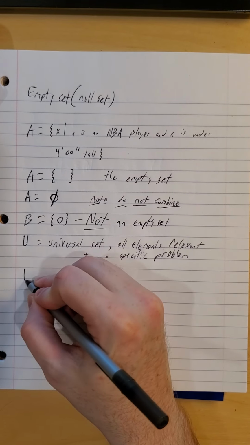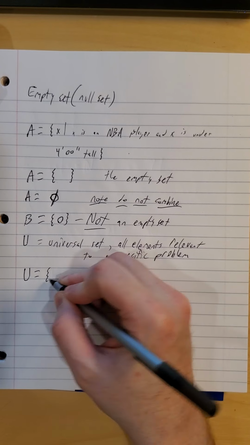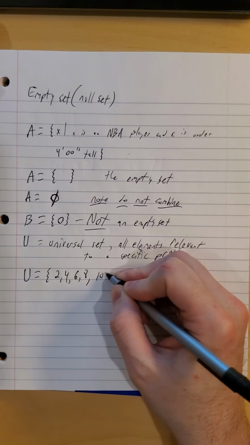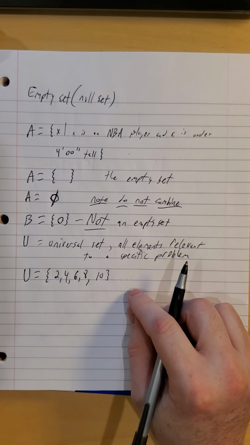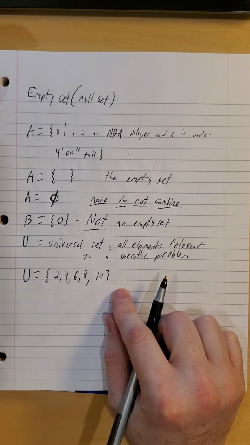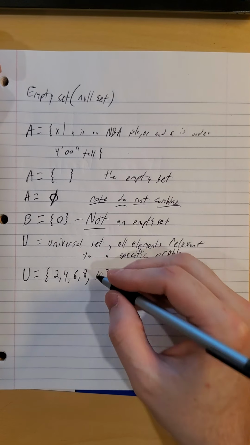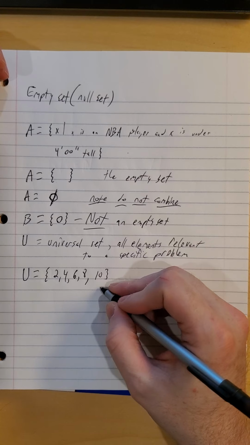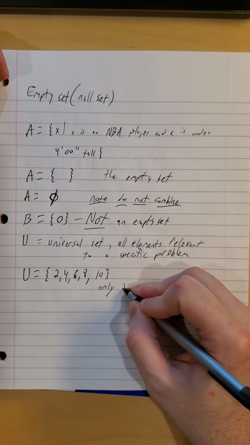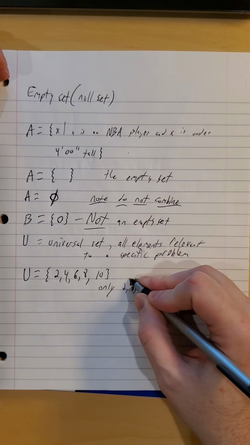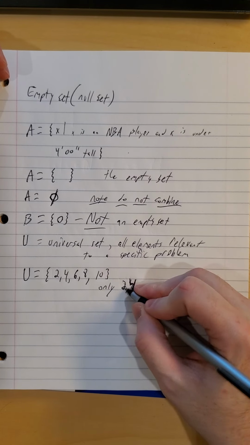So for example, if I'm looking at a universal set of 2, 4, 6, 8, and 10, that means for the problems that I'm working with, only 2, 4, 6, 8, or 10 are able to be used for this problem. It's an ugly 4 there, but a 4 nonetheless.